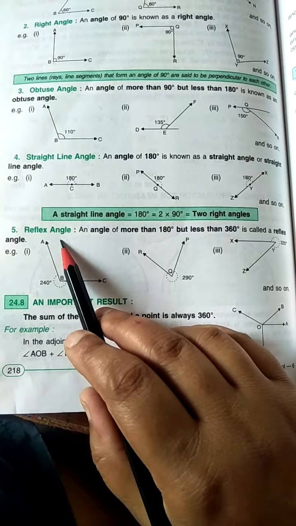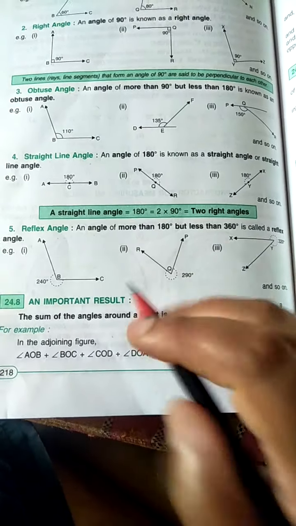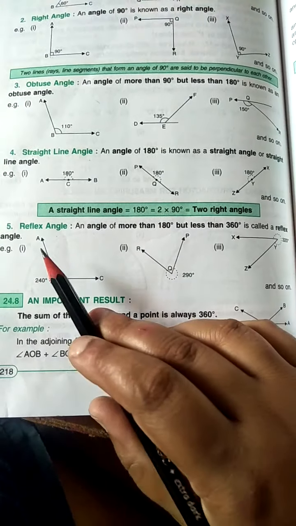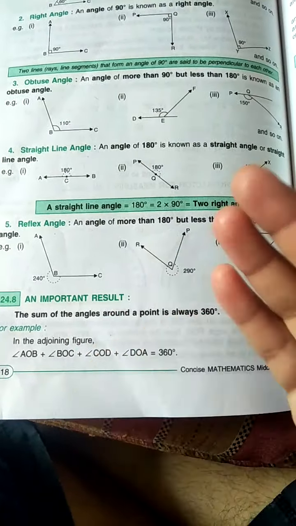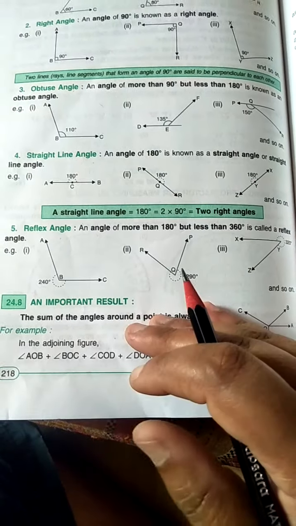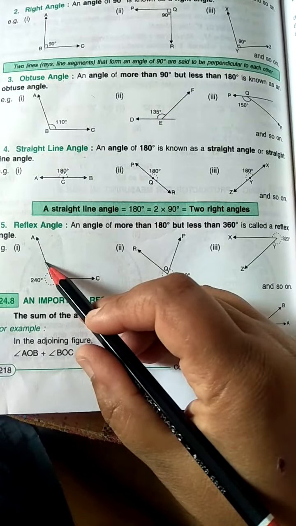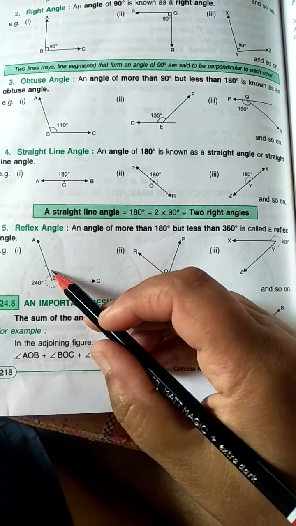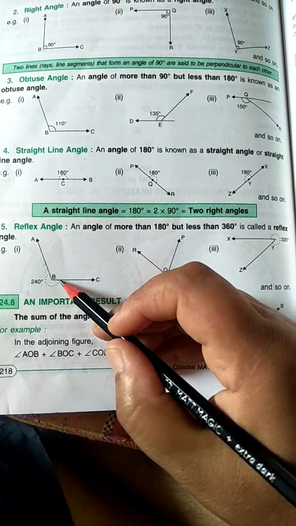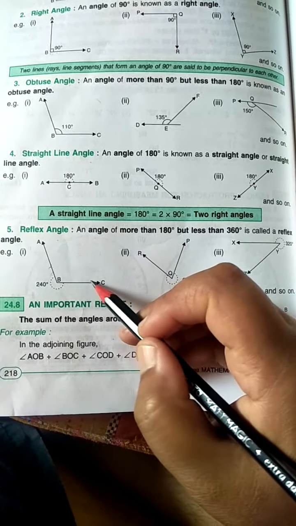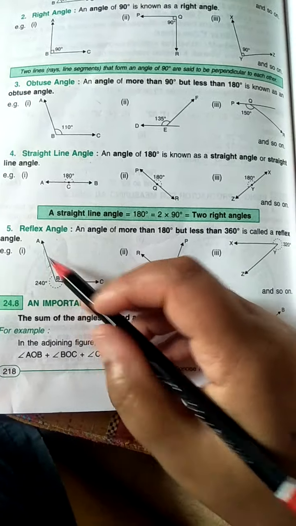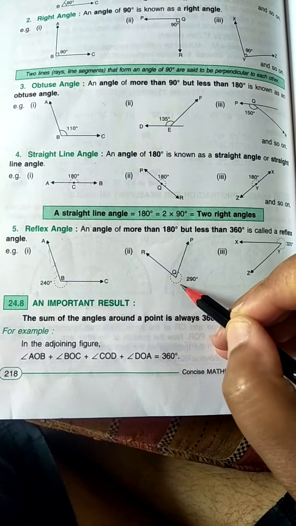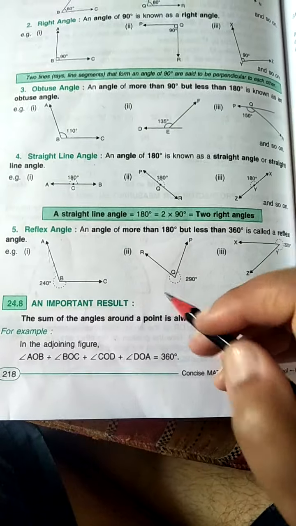Now comes your reflex angle. An angle which is more than 180 but less than 360 is called a reflex angle, which is more than 180 but less than, children, 360. Like it started from here. Now this angle. We are talking about this angle. Okay. Here also, this is the initial position and this is the final position. So this angle is your reflex angle. Similarly this angle is your reflex angle.